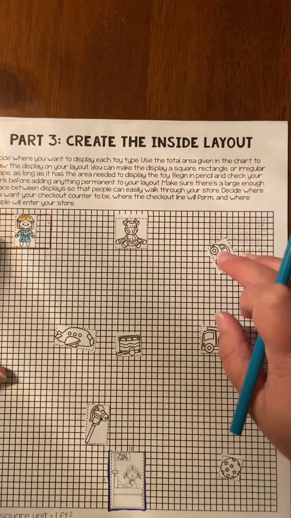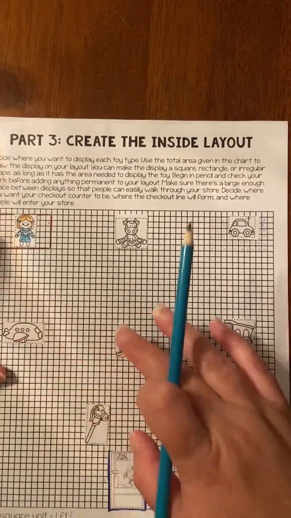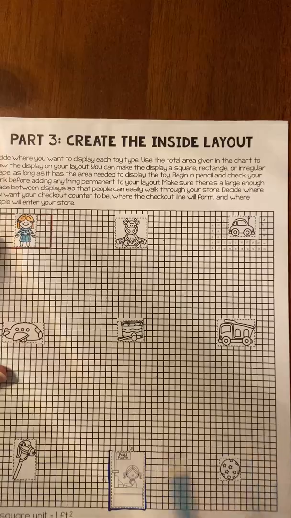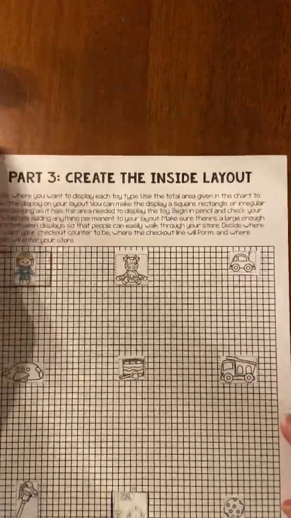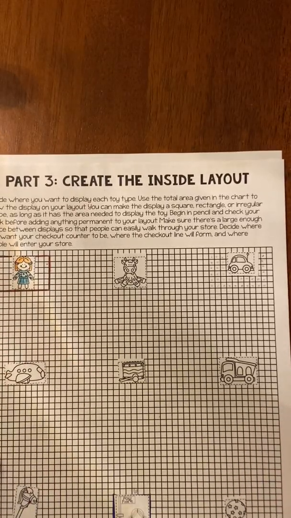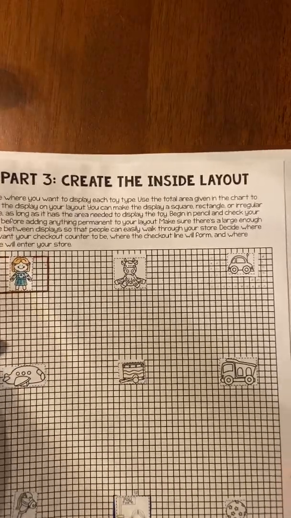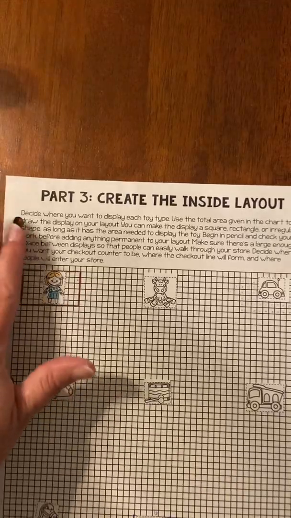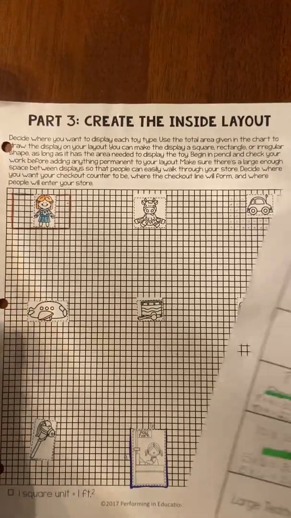And what I did is I kind of took my toys and just laid them out on the paper the way I thought I wanted them to go. And then I'm going to go back and calculate my area. Okay, so that's what I did. You can do however you want to. You can see here's my checkout counter. And then I'll put my doll up here. And I'm going to show you how to find the area of another one. Just wanted you to see some of them already placed so that you would know what I was talking about.